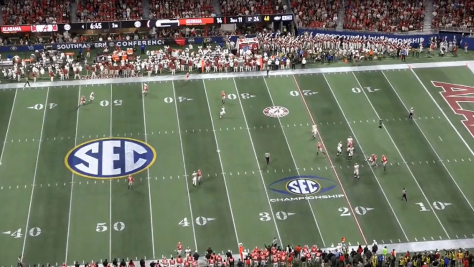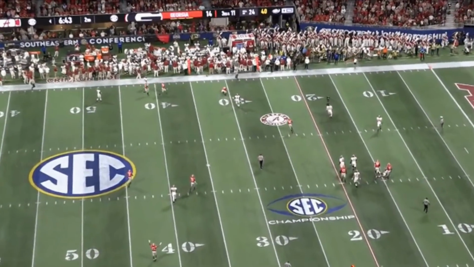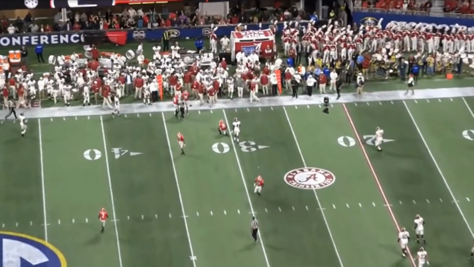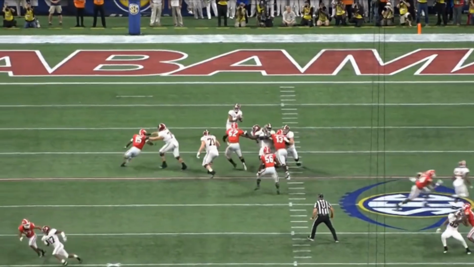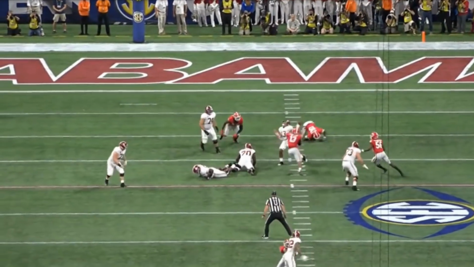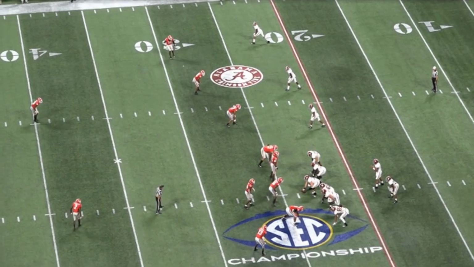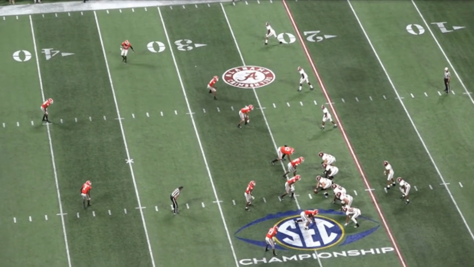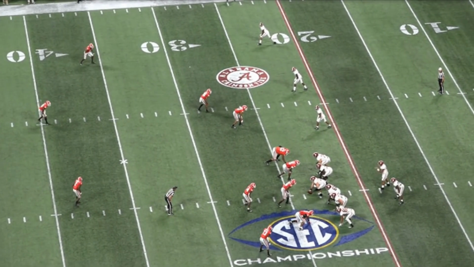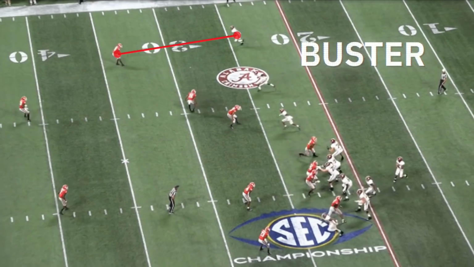In Buster, and I'll use this example from the SEC Championship game a few years ago, it is still in the match quarters family of coverages, but with a completely different set of rules to the trip side in order to handle different route concepts like sail that tend to abuse some really bad leverage disadvantages that come with basic cover 7 looks. So here's how it all works.